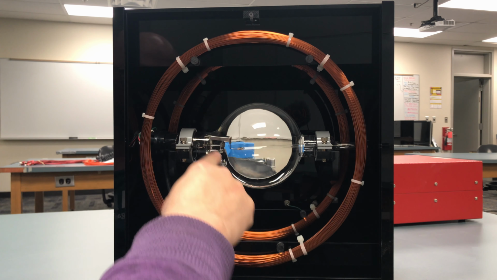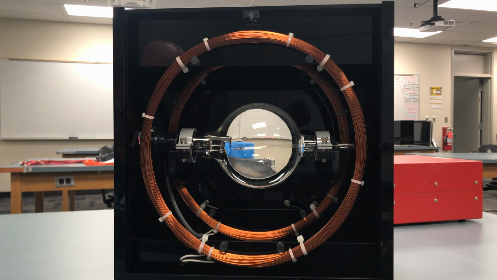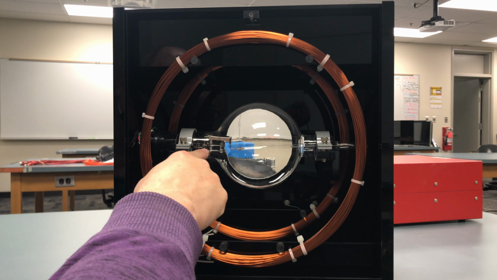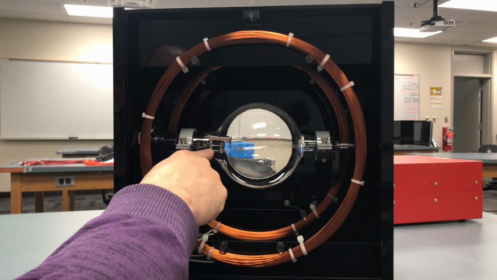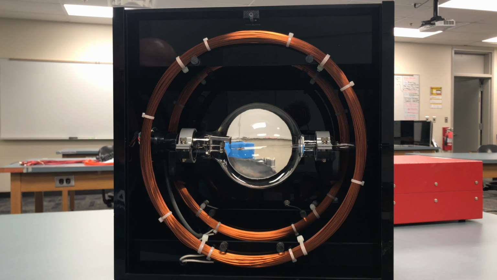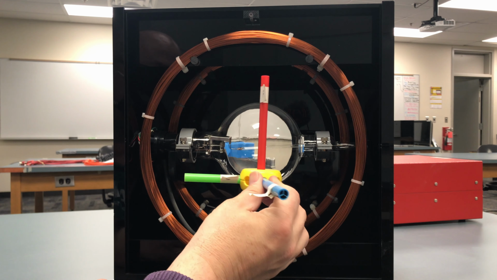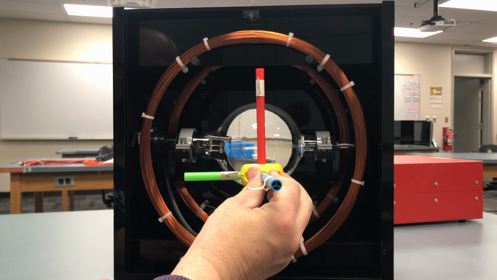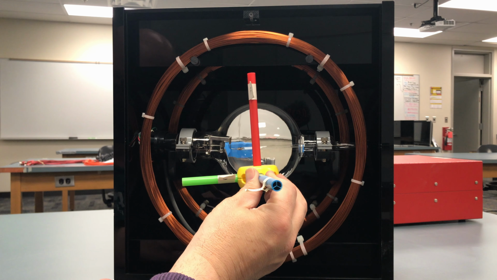This tube here is mostly evacuated, except that it has a small amount of mercury gas in it. And this little metal mushroom cap looking thing over here is an electron gun. Electrons will be fired downward by the electron gun, and we can figure out which way they'll be feeling a magnetic force. So I have here a nice little right-hand rule widget. We'll align the magnetic field to match the magnetic field of the Helmholtz coils.